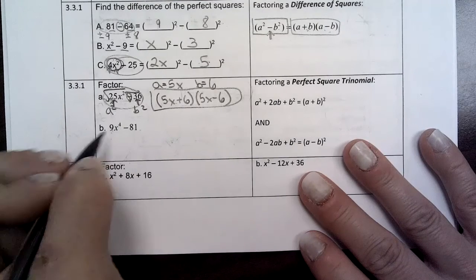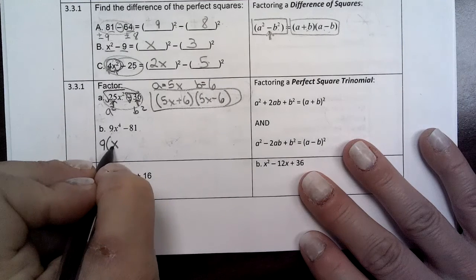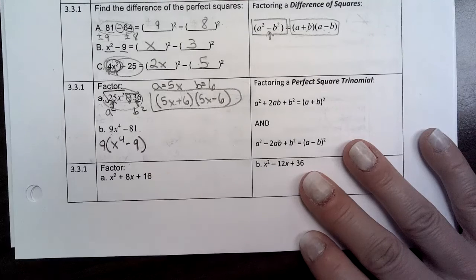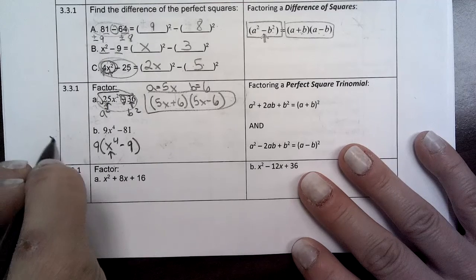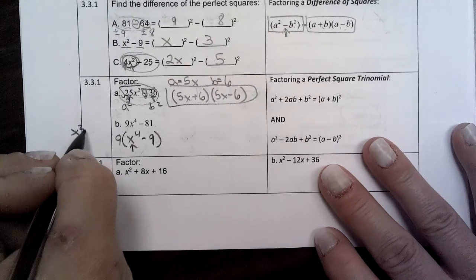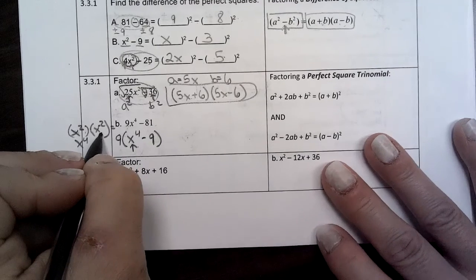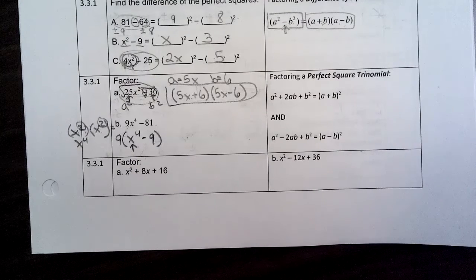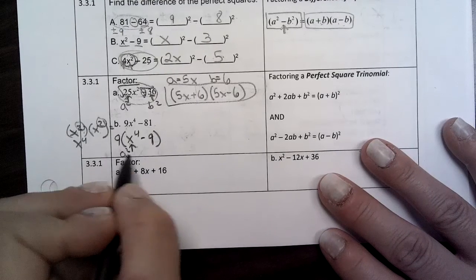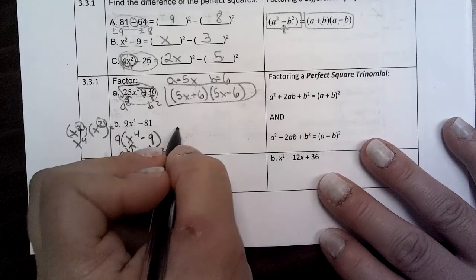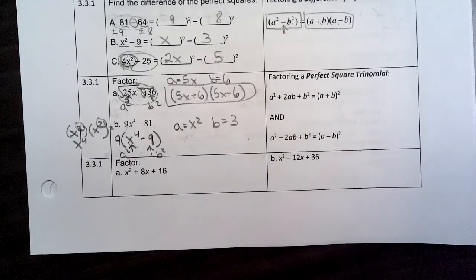First thing I'm going to look for is the greatest common factor, 9 and 81. I can pull a 9 out of there. So then I'm left with x to the 4th minus 9. Okay. So now I want to see, is this a perfect square? Yes, it is. x squared times x squared equals x to the 4th, because when you're multiplying terms with exponents, you add those exponents. Okay, so this is my a squared, my 9 is my b squared. So my a then is x squared, and my b is going to be 3.